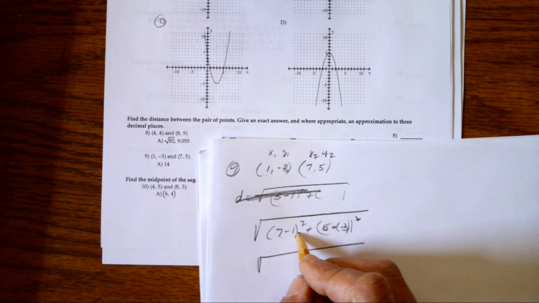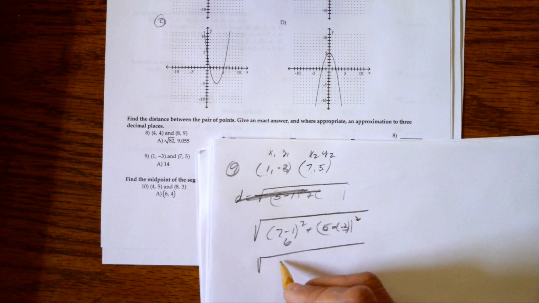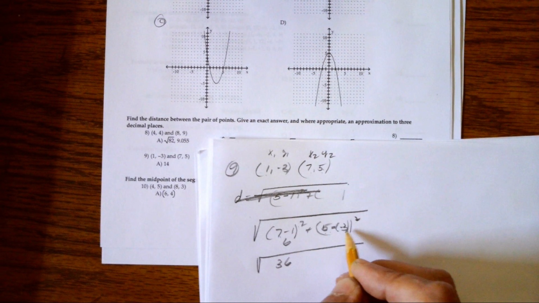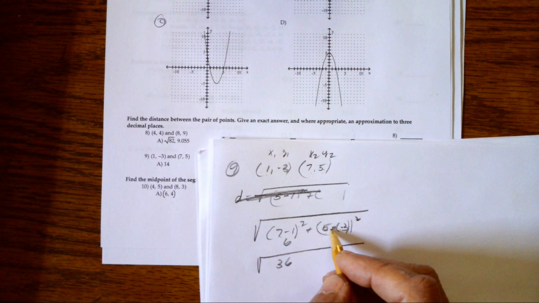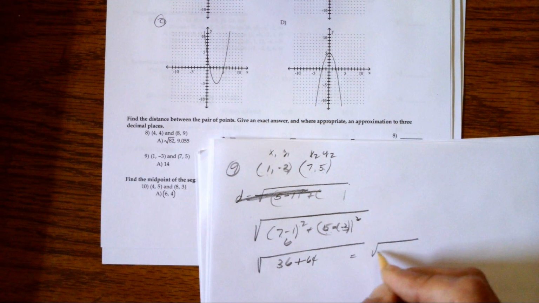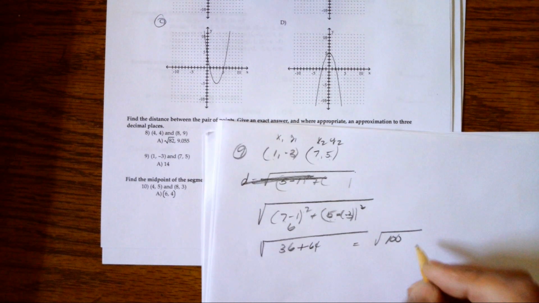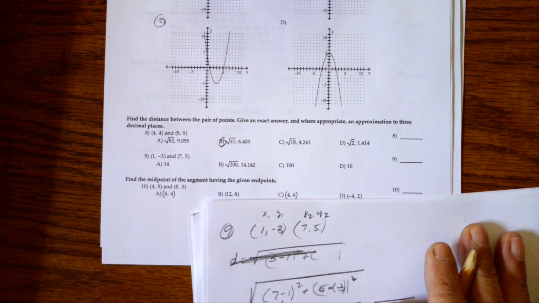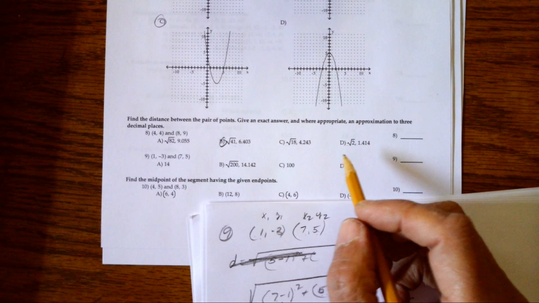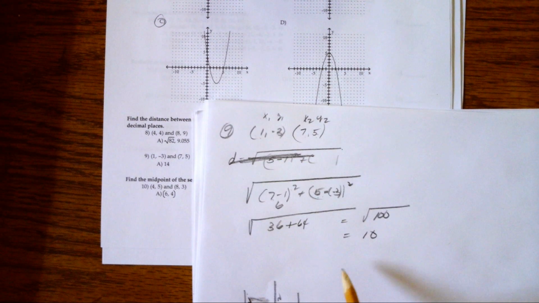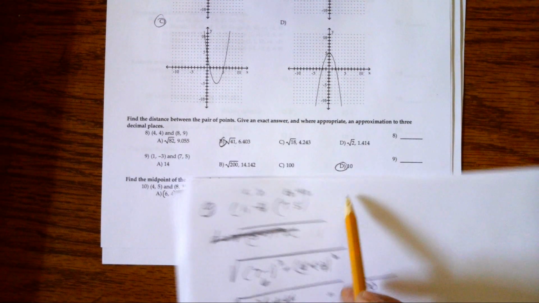So what have I got? 7 minus 1 is 6, and 6 squared is 36. 5 minus a negative 3 is 5 plus 3, which is 8, and 8 squared is 64. So I've got the square root of 100. 100 is a perfect square, and the square root of 100 is 10. So number 9 is letter D. The distance between those two points is 10.